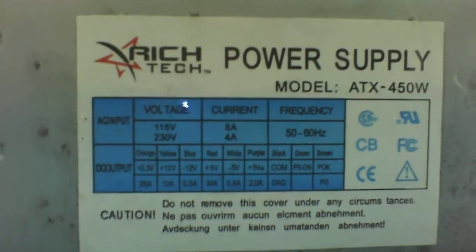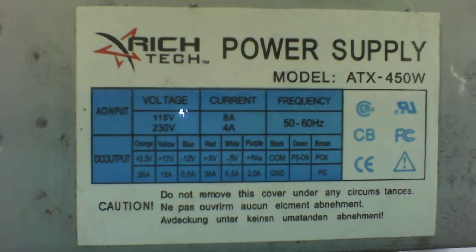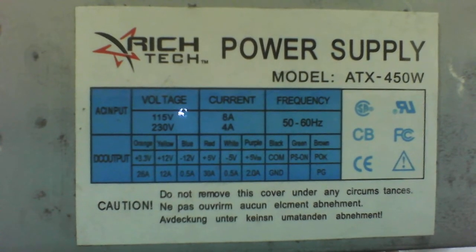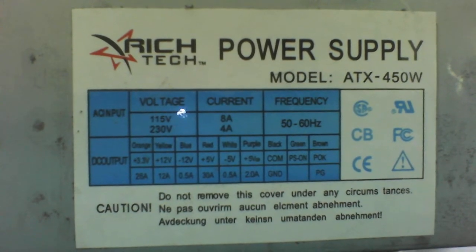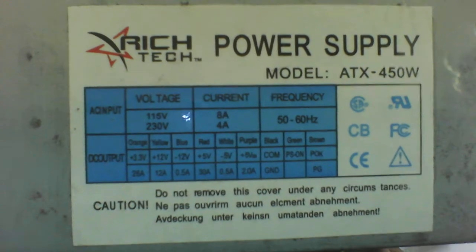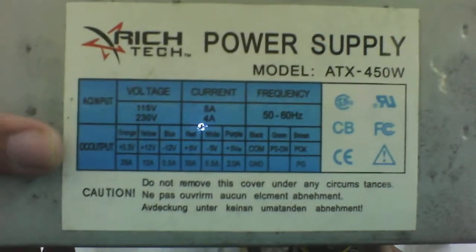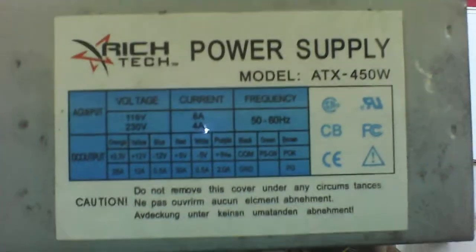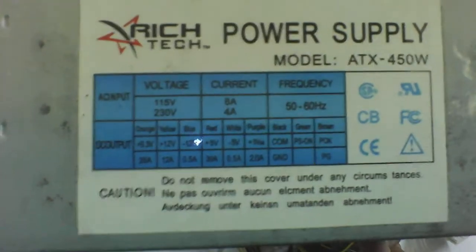So V voltage, that's the input voltage, the AC input voltage, which is shown as 115 volt or 230 volt. Current input as 8 ampere and 4 ampere, and frequency 50 to 60 hertz. The DC output shown here is the output given by the SMPS.